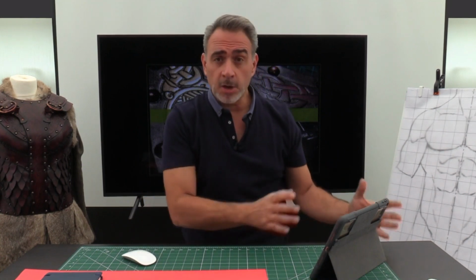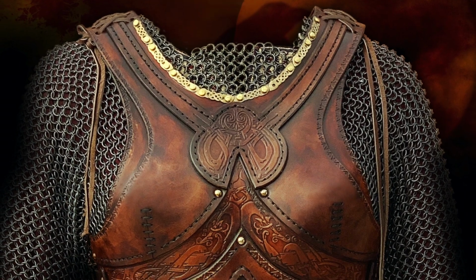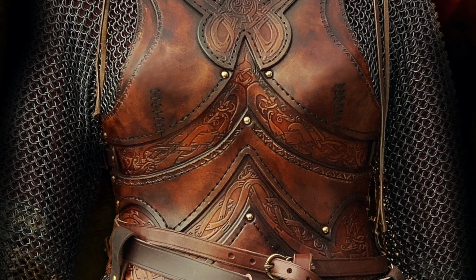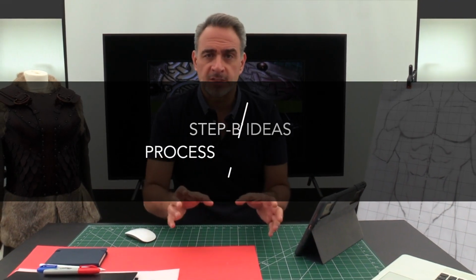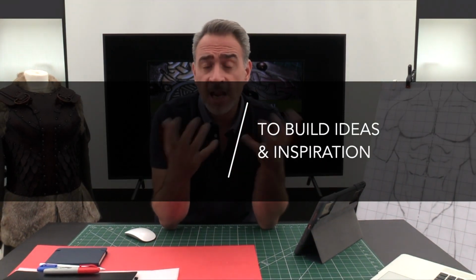This is the exact process that I still go through every single time I design something, whether it's armour, whether it's adding to a piece of costume, whether it's a piece of tack for your horse or something for your dog. You'll be able to apply all of these processes, and it's something that anybody can do. It's just a case of practice.